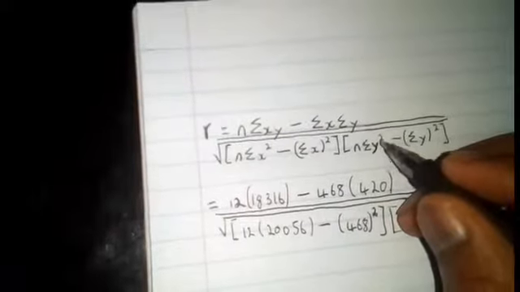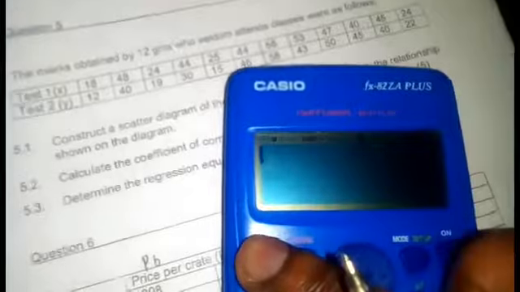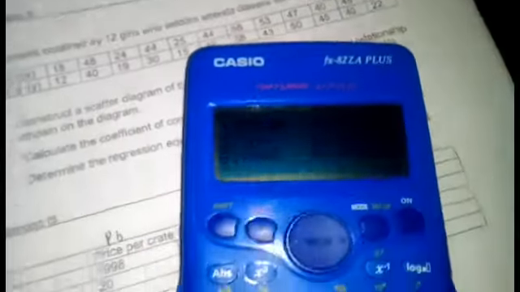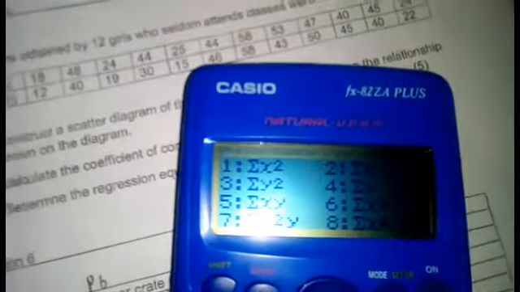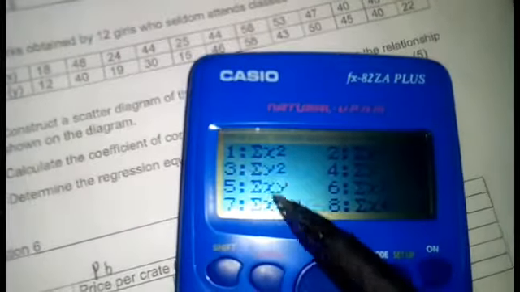Sample size is 12. The sum of y squared. Now go to your calculator and check for the sum of y squared. There's the sum of y squared on option number 3.